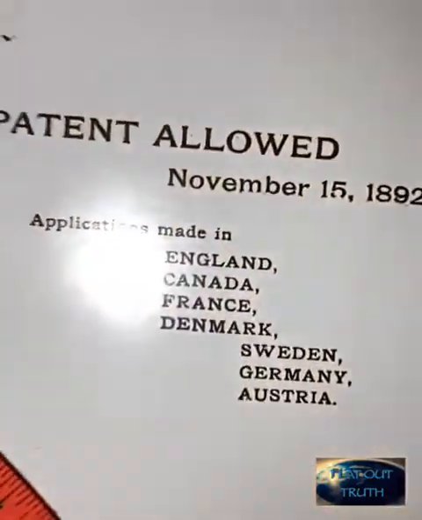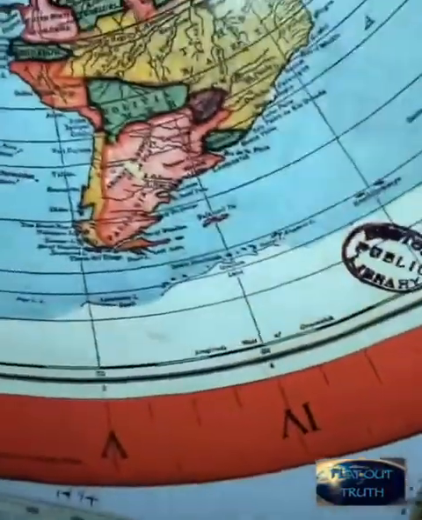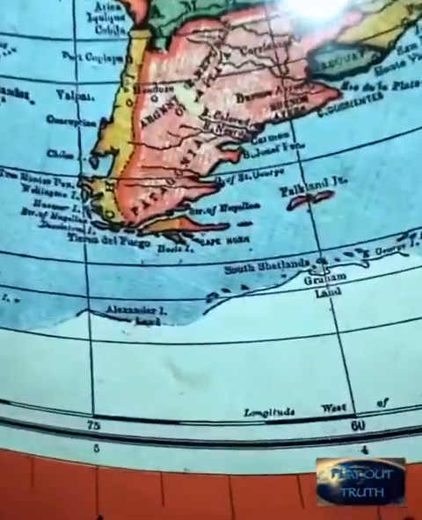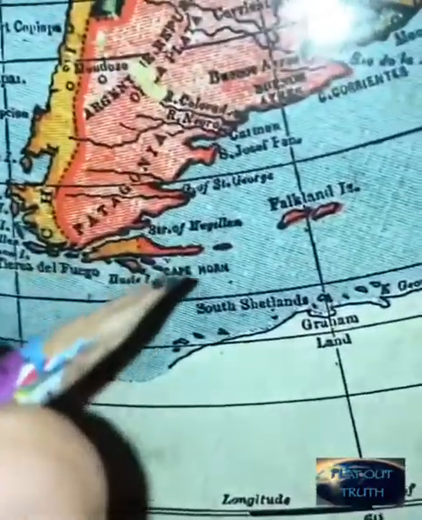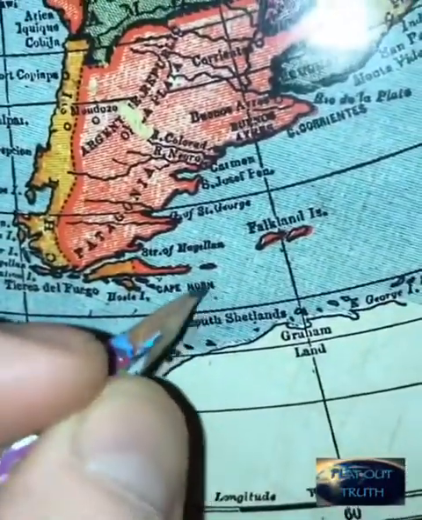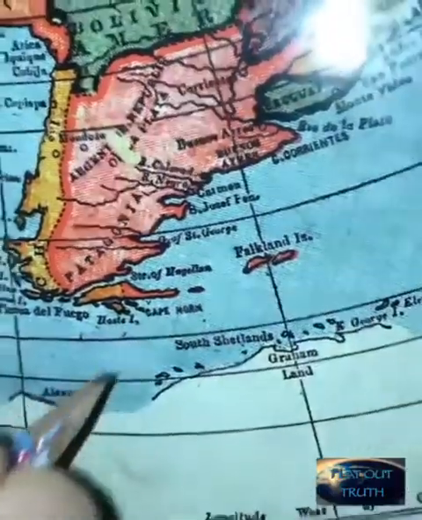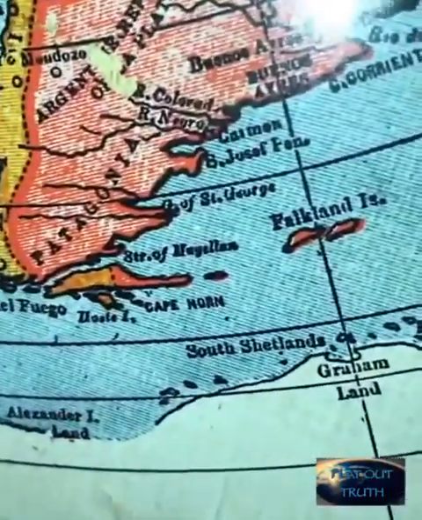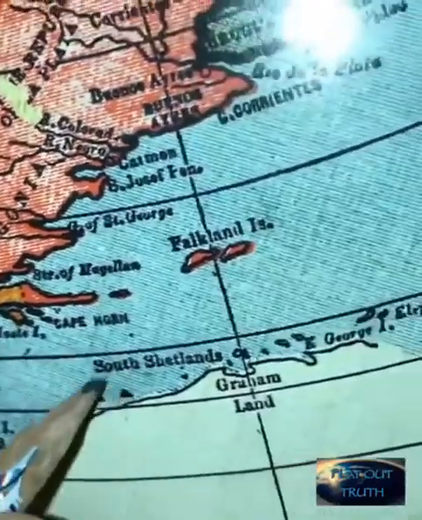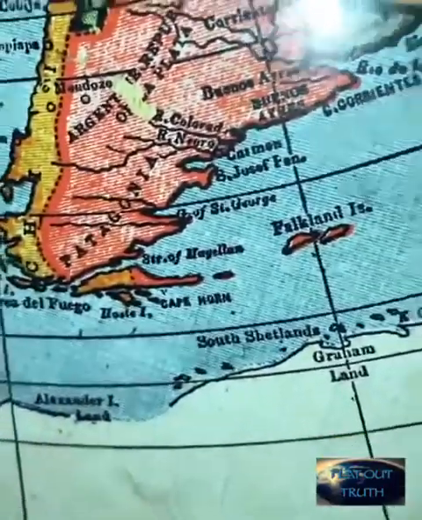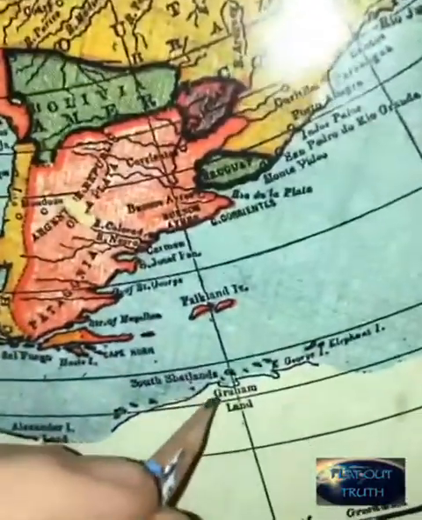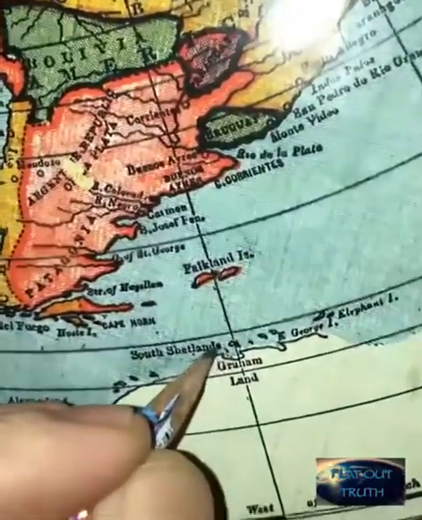Okay, now here's where things get interesting. Let's look at the 1892 flat earth map. Now, this right here is South America. So let's zoom in here where you guys can see this. Now here's the route. There's Cape Horn, where they leave from. And as you can see right down below that, you have the South Shetland Islands. Okay, and then you have the ice wall, of course. But notice this little tail right here.